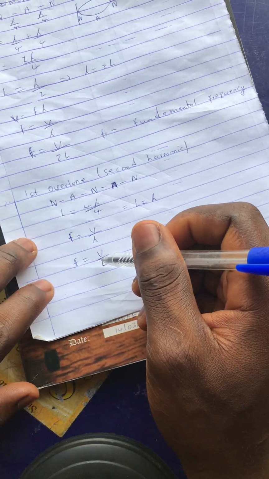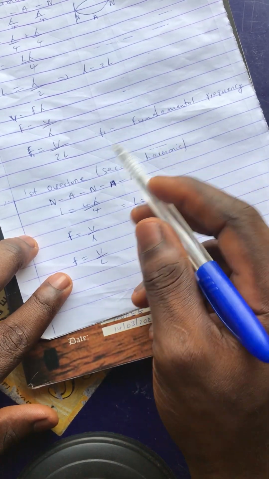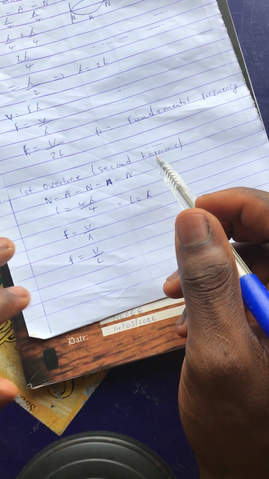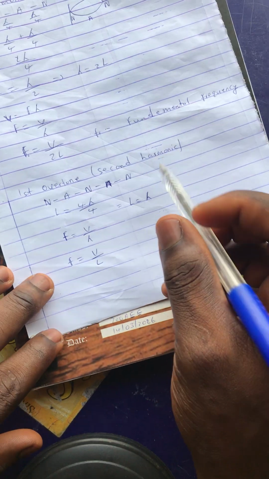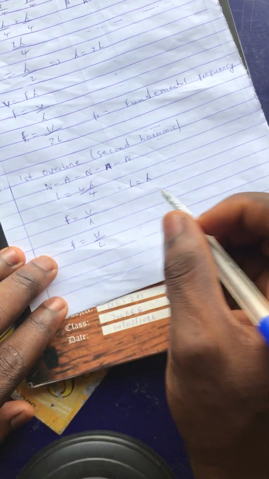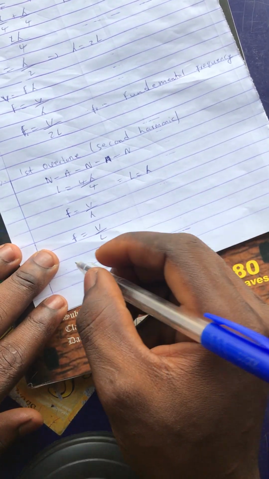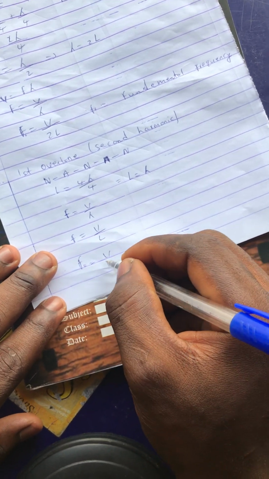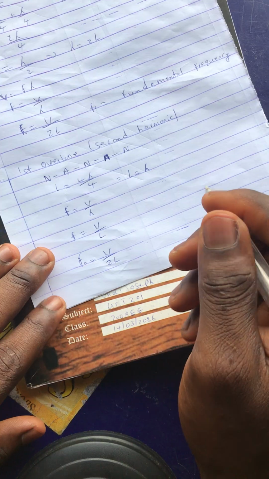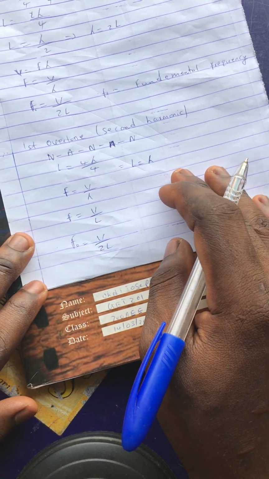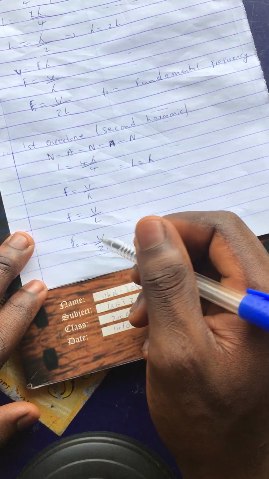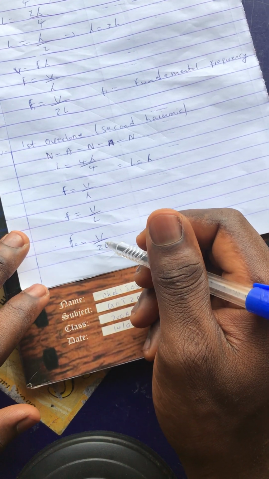Now, like I told you before, each one we are doing, we always compare it to our fundamental frequency. Now, we know that our fundamental frequency F naught is equal to V all over 2L. So how do we compare it now?